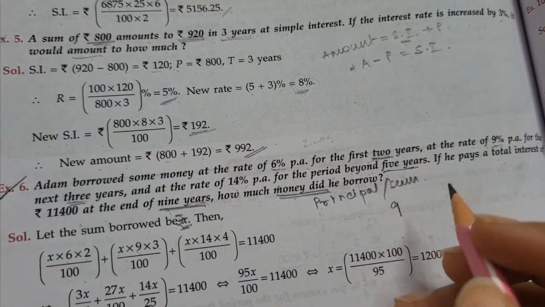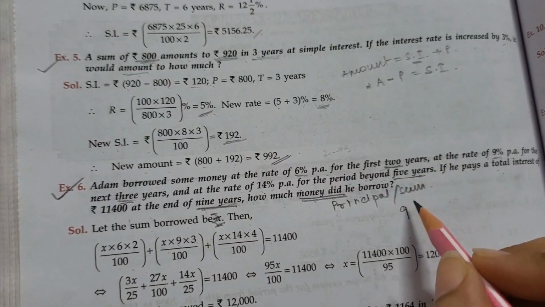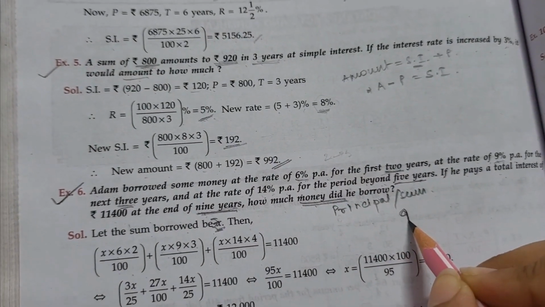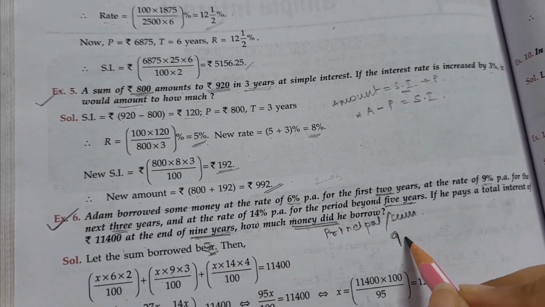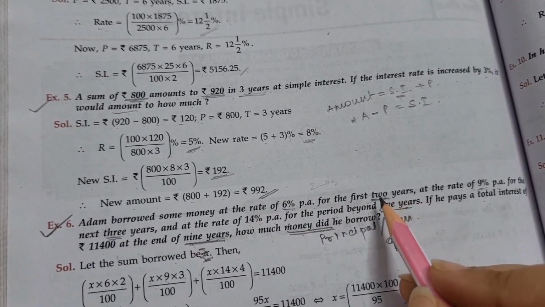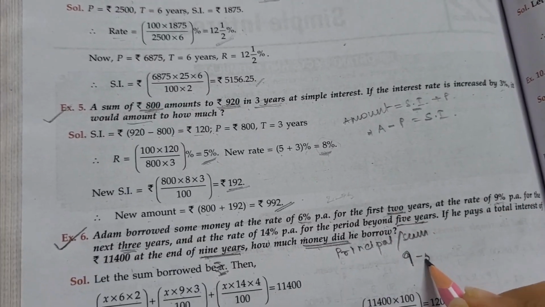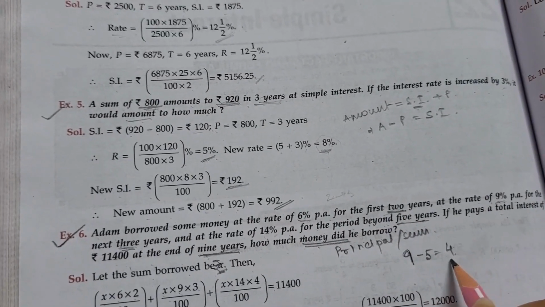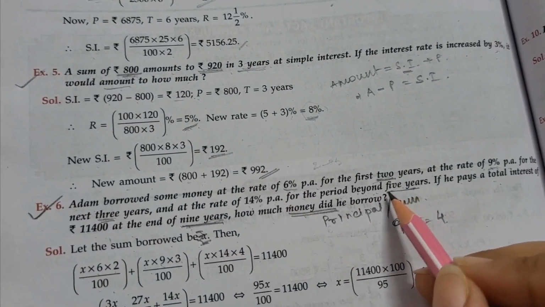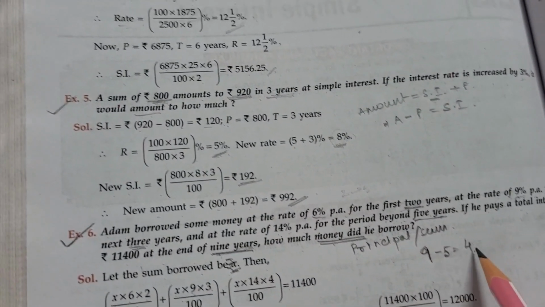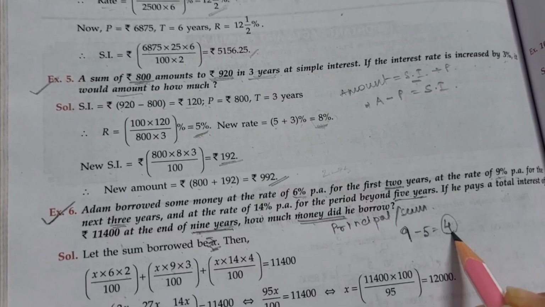Now the total number of years that Adam has been paying the debt was 9 years. So 9 minus 5, since he has paid for the 5 years, is equal to 4. So the period beyond these 5 years is a time period of 4 years.